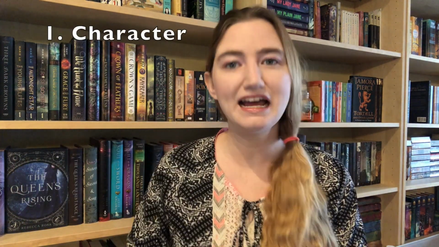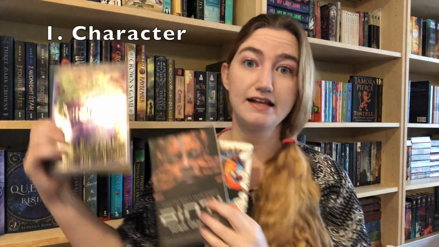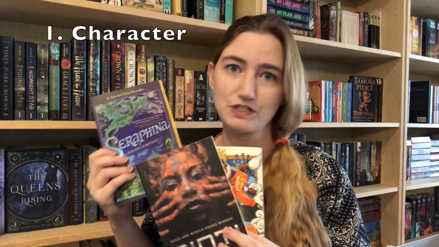So we'll start with our first category, which is character. Titling your book based on a character in it. This does not have to be the main character, though it can be. Examples of that, Naruto, Binti, and Seraphina are all books that are titled after the main character's name. So that is a perfectly valid way to title your book.